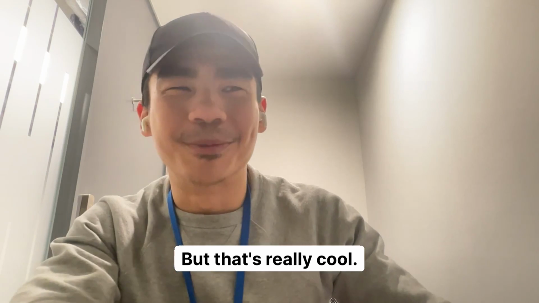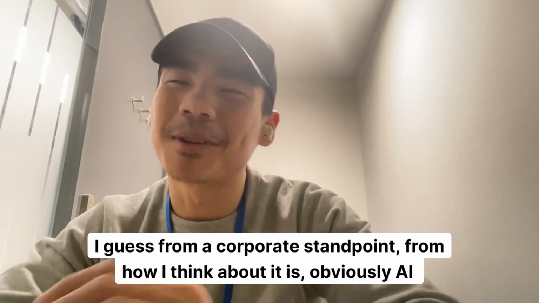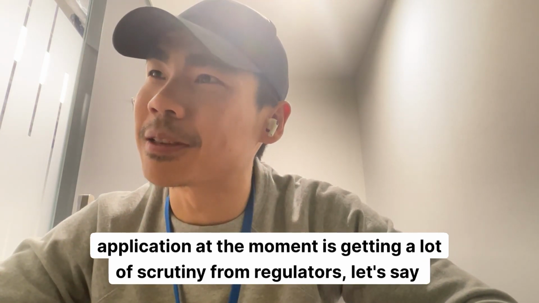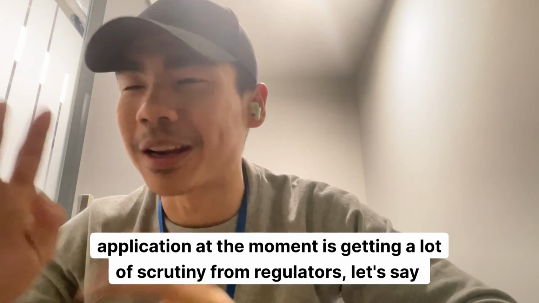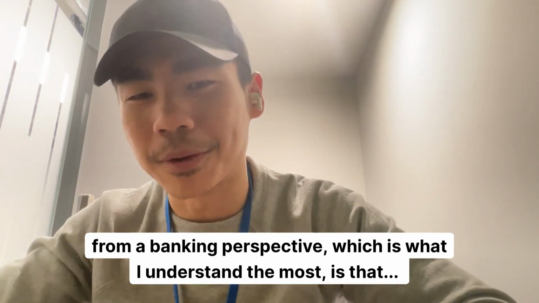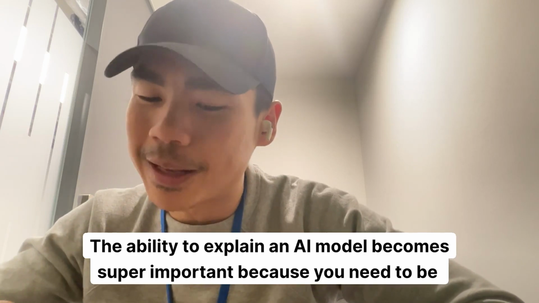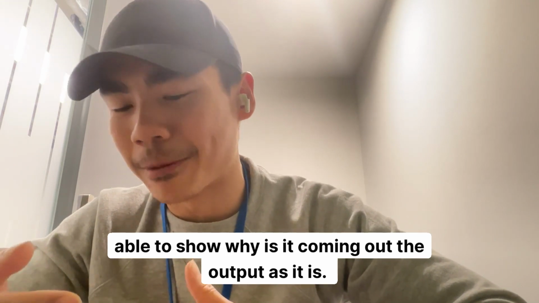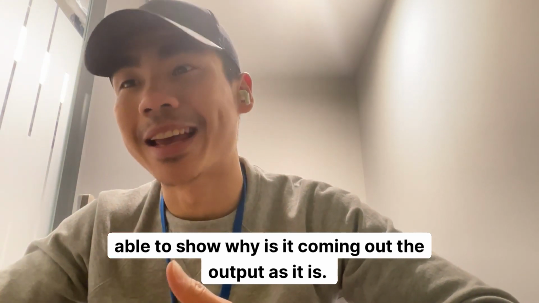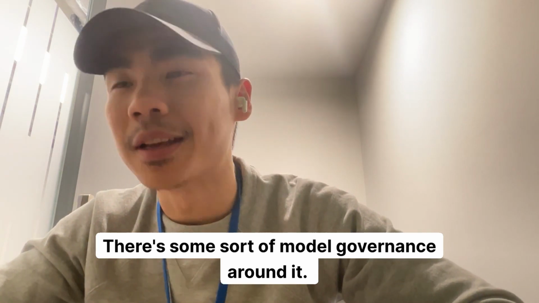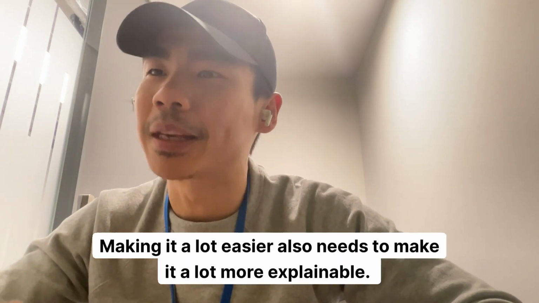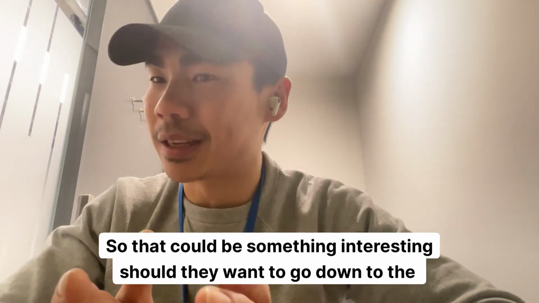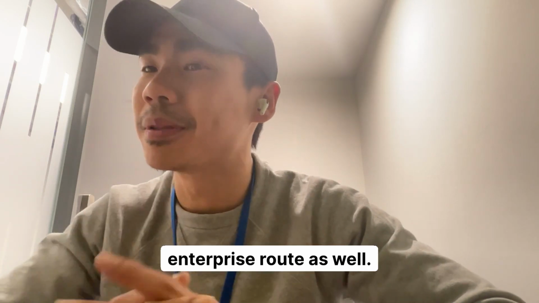But that's really cool. From a corporate standpoint, obviously AI applications at the moment are getting a lot of scrutiny from regulators, let's say from a banking perspective, which is what I understand the most. The ability to explain an AI model becomes super important because you need to be able to show why it is coming out with the output as it is. There's some sort of model governance around it. Making it a lot easier also needs to make it a lot more explainable. So that could be something interesting should they want to go down the enterprise route as well.